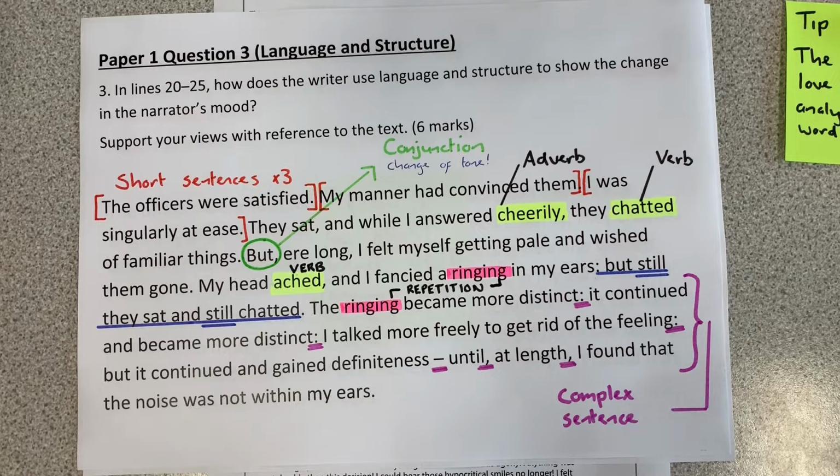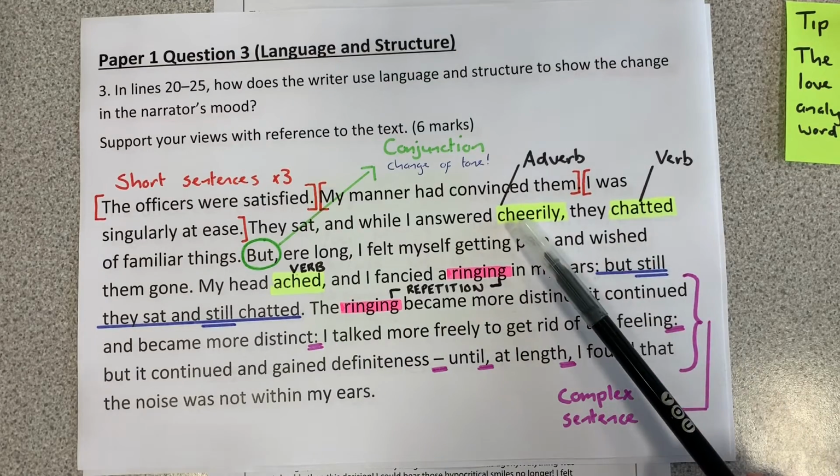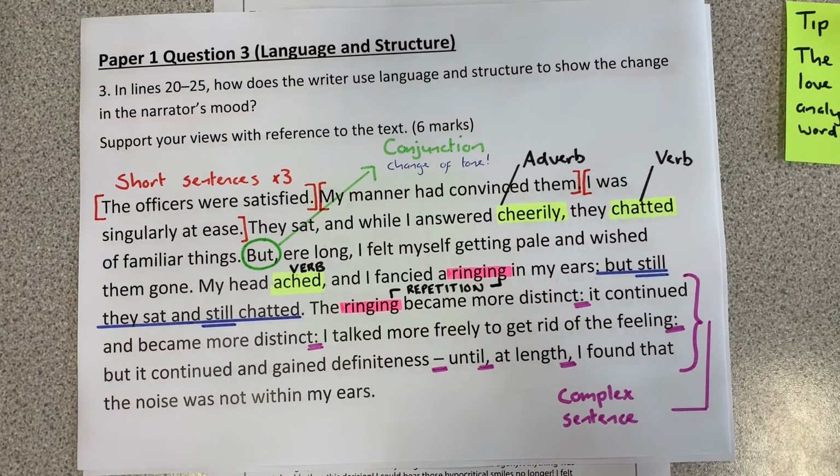I fancied a ringing in my ears, but still they sat and still chatted. So the repetition of still there, and it's a type of parallelism also, still they sat and still chatted, suggests that he's becoming a little bit uncomfortable with the police officers. Whereas at the start, he mentions how he was answering cheerily and he was chatting with them. Now he feels a little bit uncomfortable. Still they sat and still they chatted.